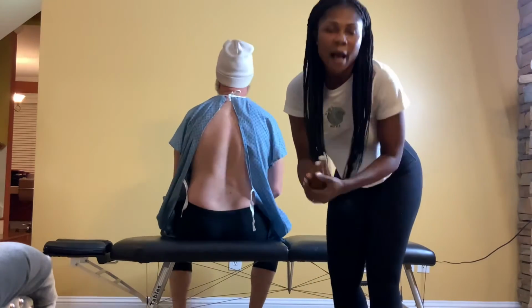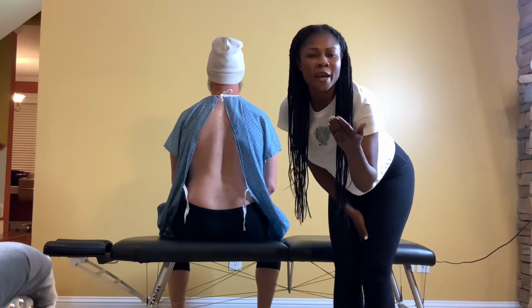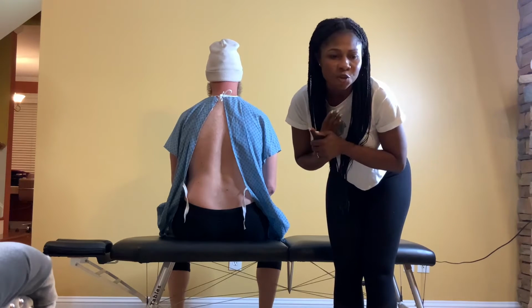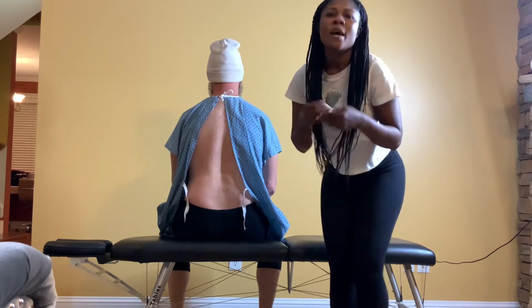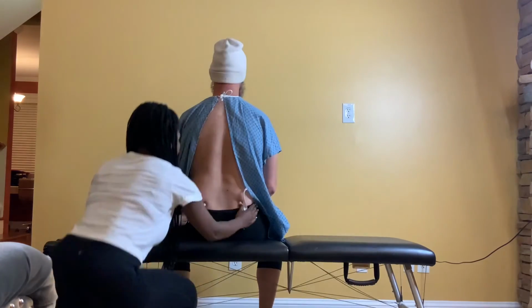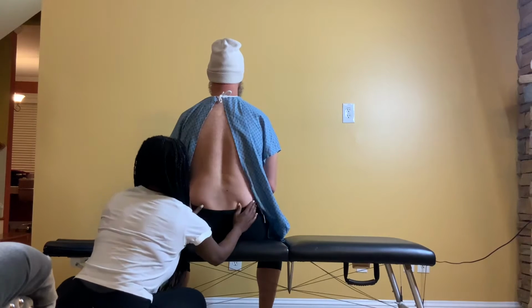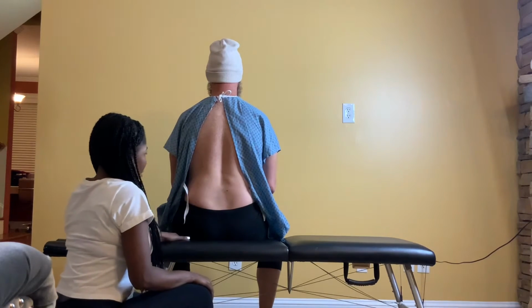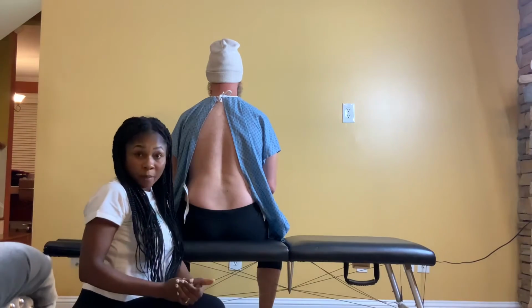So here I am observing. I'm looking for any scars, any lesions, any asymmetry, any hair patches. I'm also looking for any discoloration of the skin. Okay, and that will conclude my inspection.